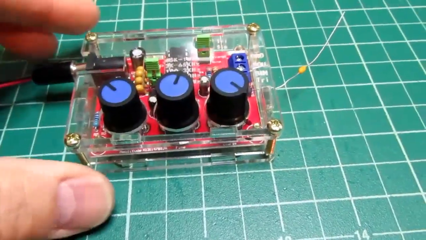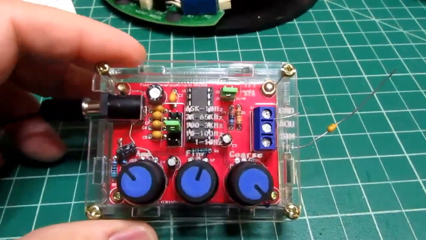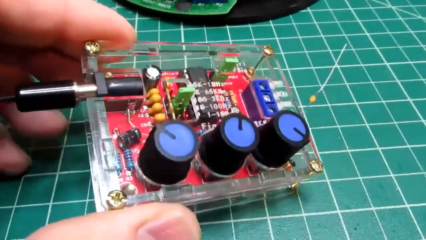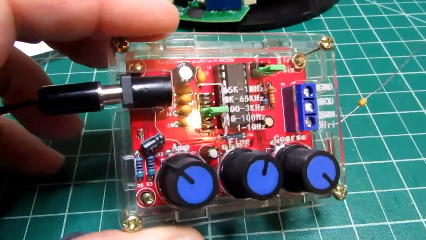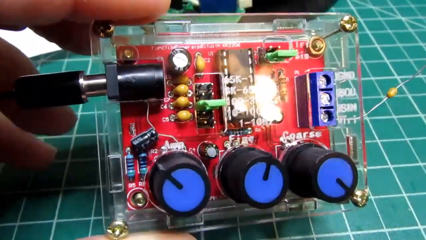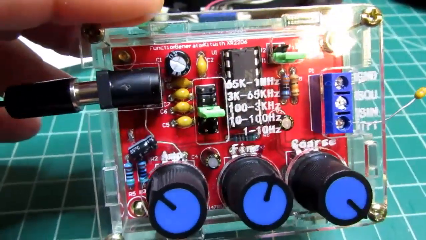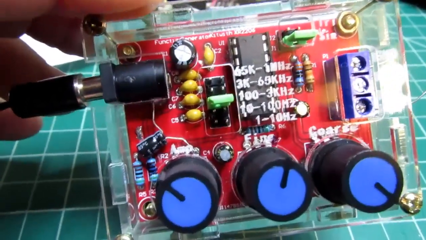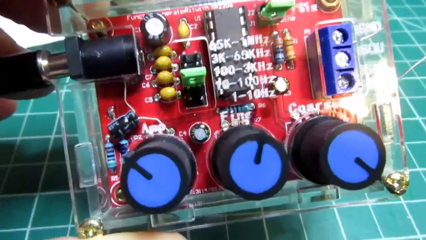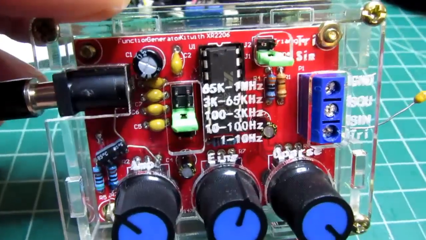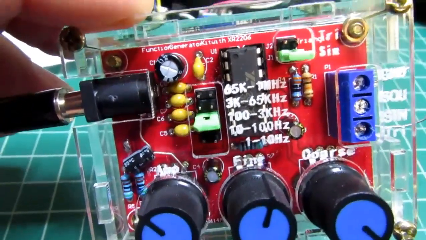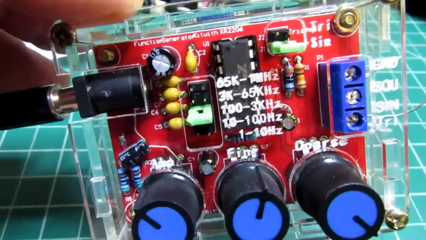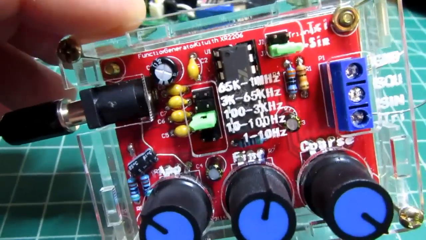And of course, the real failing here is that they've used some sort of a counterfeit IC instead of an XR2206 that actually meets the published specifications. It does not perform as it should, even though it works at some level.